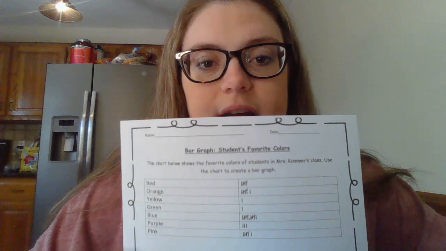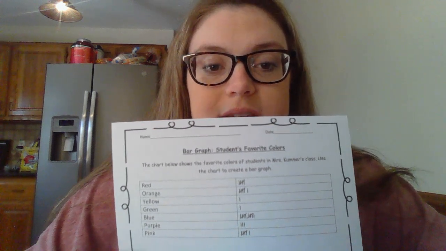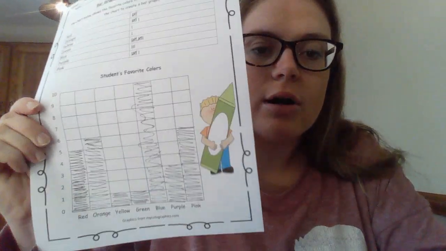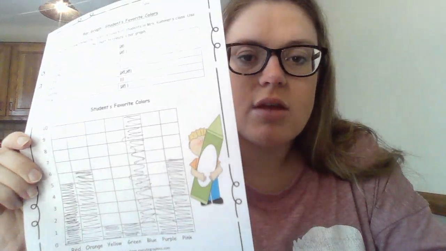Last thing we need to do is a bar graph. So you usually have data like this, these tally marks about people's favorite colors, and then you represent it with a bar graph because they look like bars. Same thing though as the picture graph, it's a graph showing data. So basically I matched my tally marks with my bar graph.